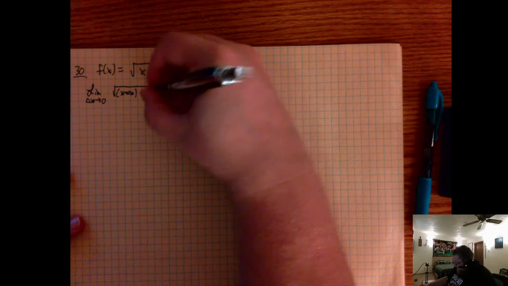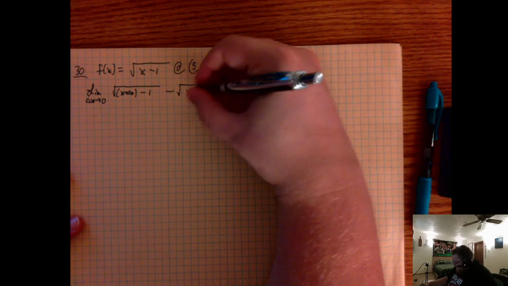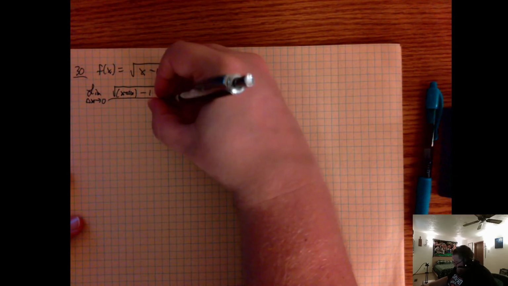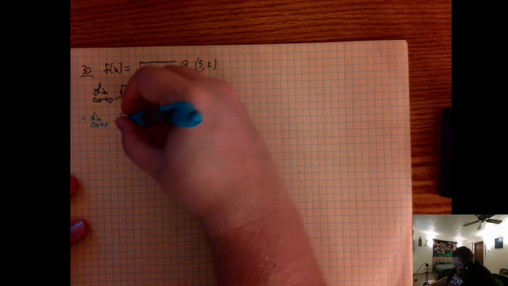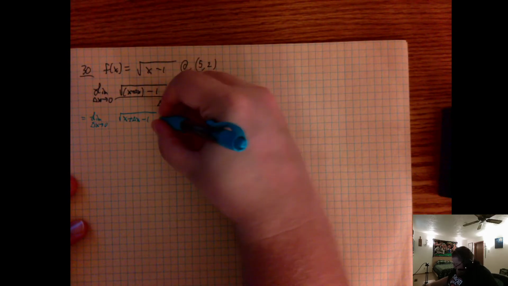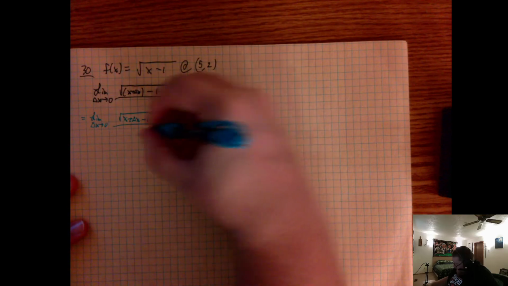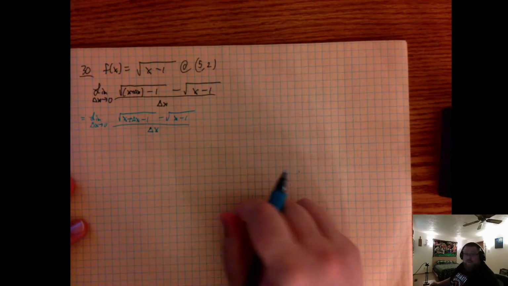So, limit as delta x approaches 0. We would use the square root of x plus delta x minus 1 minus the square root of x minus 1, all over delta x. The trick here is that if you've forgotten some of your algebra skills, you get stuck after this step. So you would do the limit as delta x approaches 0 of the square root of x plus delta x minus 1 minus the square root of x minus 1 all over delta x. If you're stuck here, it's because you've forgotten some of your algebra.